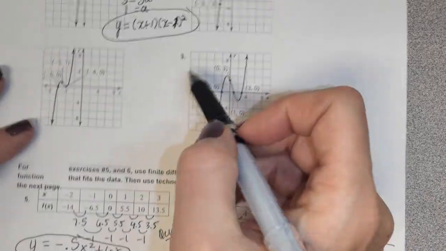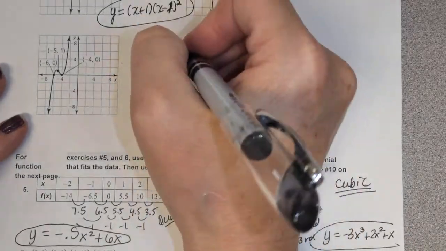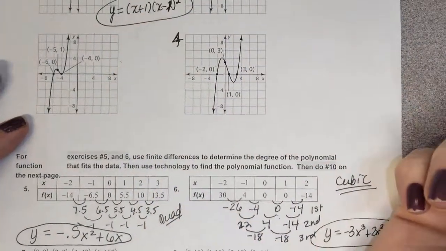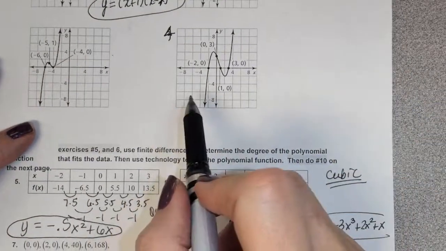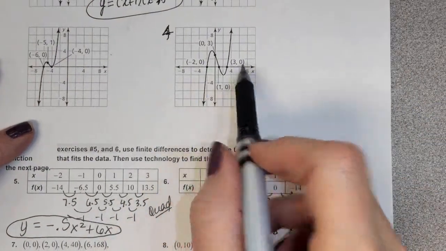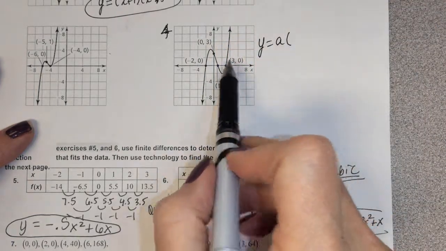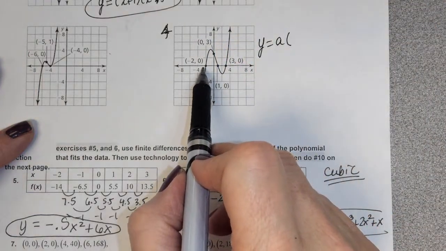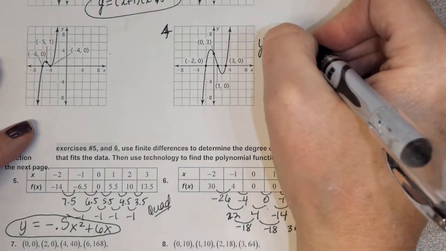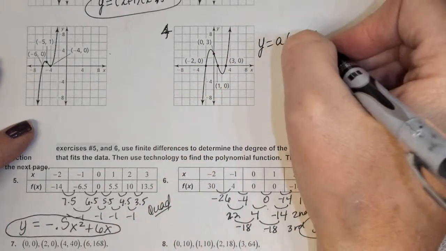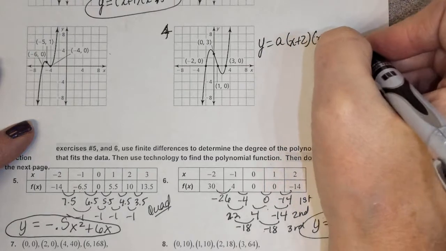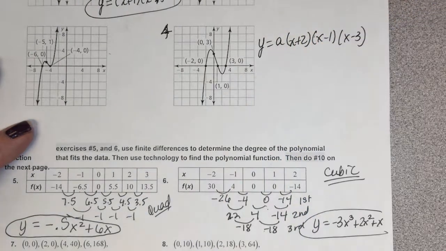All right, so now we're going to do this one. This is really number 4. These numbers got messed up. Okay, so let's talk about our zeros, because that's how we get our factors. So we know it's going to be y equals a. What's the first one going to be, guys? The first factor, x plus 2, good. Next one, last one, good. Now what do we do? Put in what point?